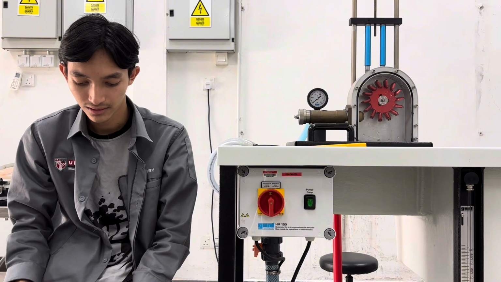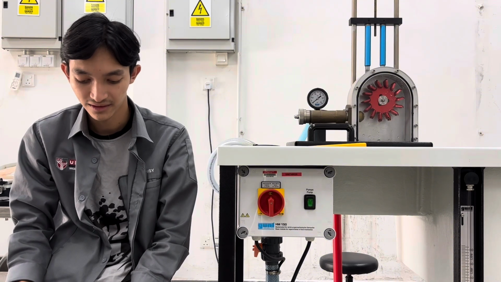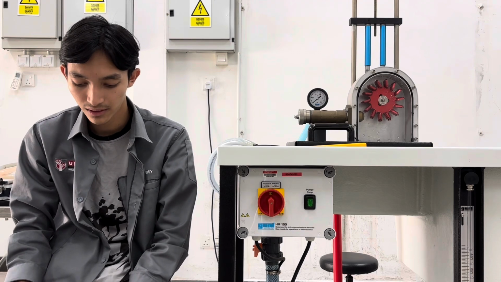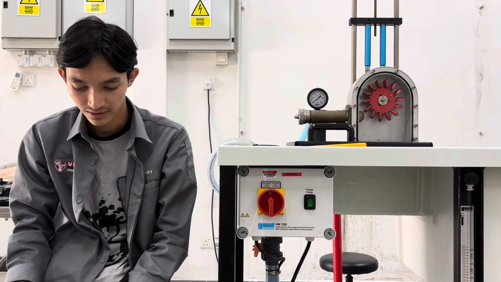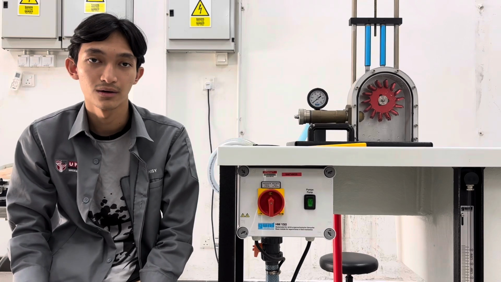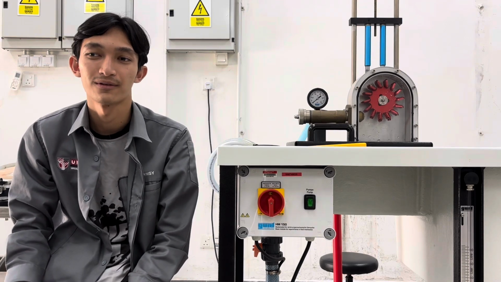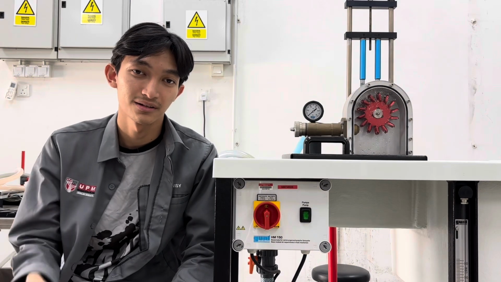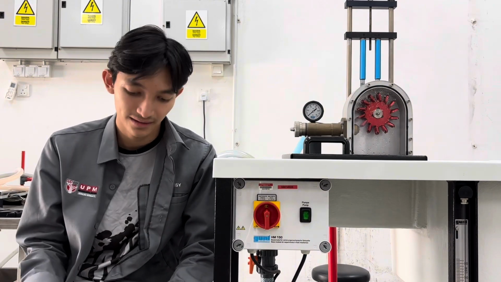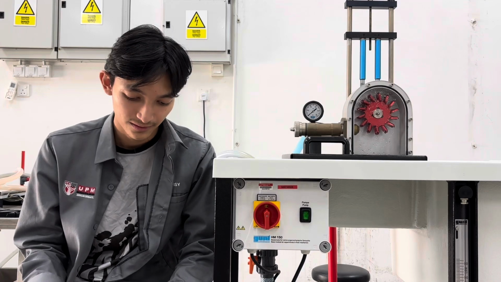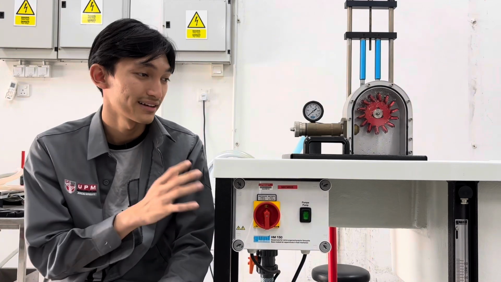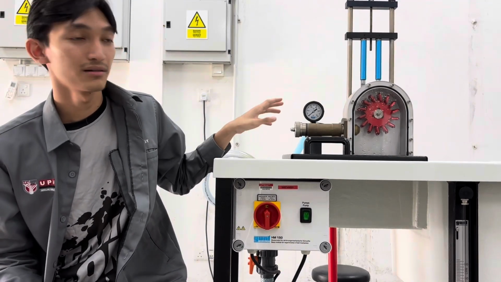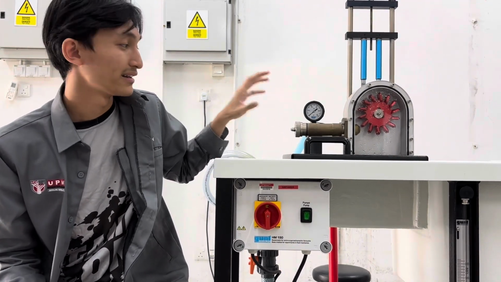So for the efficiency, we use the formula: efficiency equals mechanical power over the water power, where the water power we get from the power out and the mechanical power from the power in. More details about the analysis of the turbine experiment. In the experiment, we can only get the data that we can measure using the equipment in here.